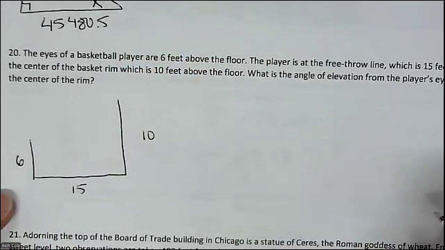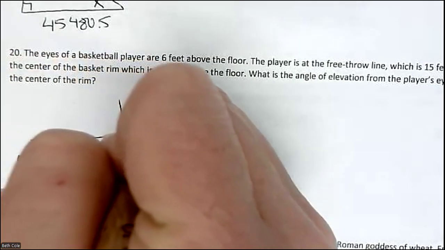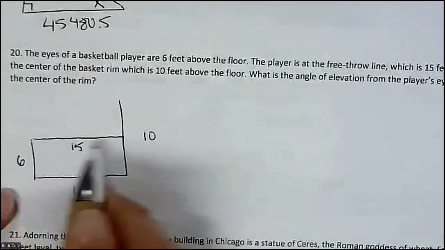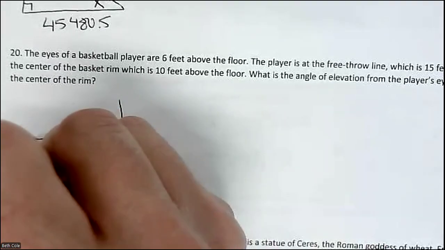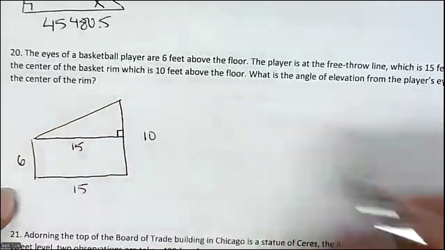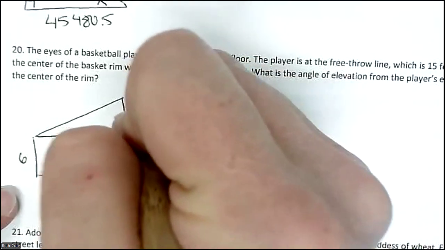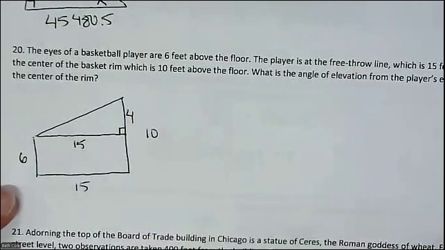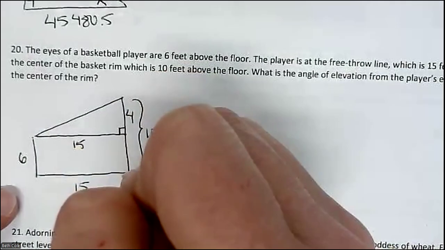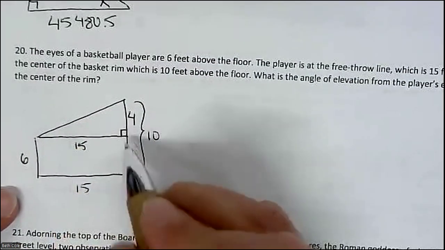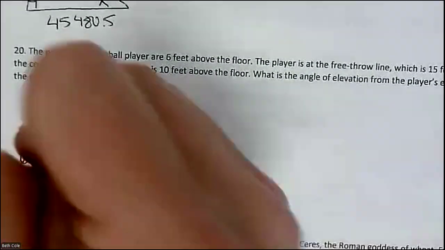10 feet tall. Now, hopefully you are like, hold on a second, Miss Cole. You said the entire rest of the year was going to be triangles, and that does not look like a triangle. You can make one. Do you see? This would also be 15. And then you can connect it so that you have a right triangle. Now, Smarty Pants over here already said what this distance is. This is 4. Why is that? Yeah, this whole thing is 10. He's 6 feet tall, so 4. And we want the angle.